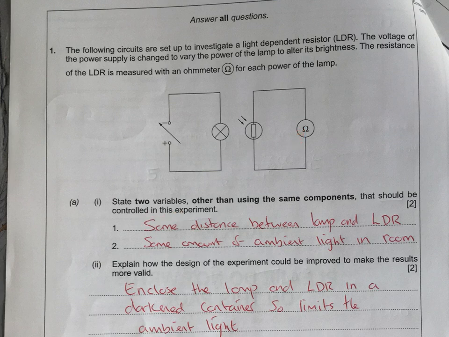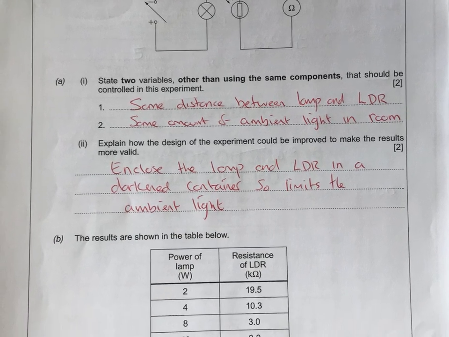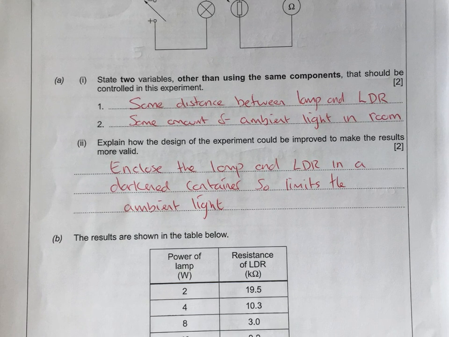So the two variables, other than using the same components, that should be controlled: that distance between this bulb and that light-dependent resistor has got to be the same. And I would say the same amount of light in the room. If you're doing this in a classroom with the blinds up, then it is going to be affected by the light from the windows as well. So you need the same amount of light. We can improve it by enclosing the lamp and the LDR in some sort of darkened container or in a dark room to limit the amount of ambient light that's available there.